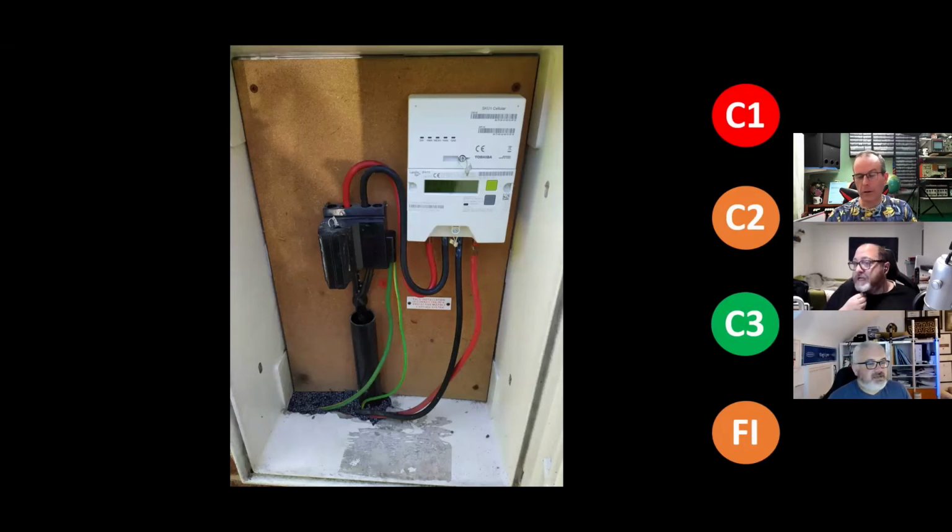Yep. See, I'm sitting on a C3. Is the FI, John, because you want to then observe the demand? Yeah, I mean, it's only a fairly small house and all the heating was gas, so the total load isn't likely to be particularly excessive.